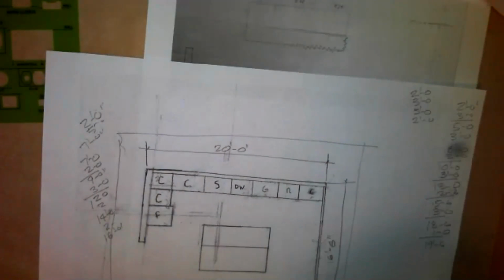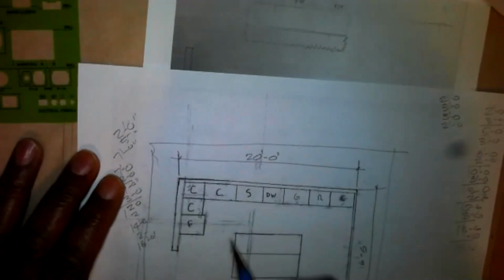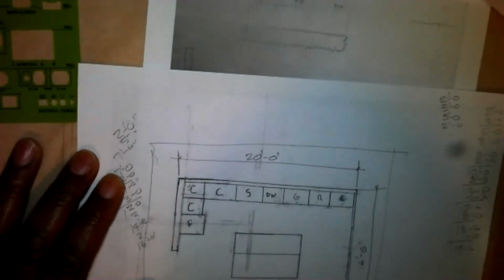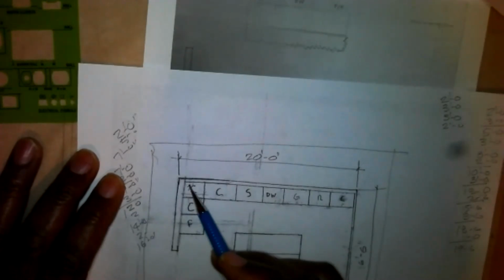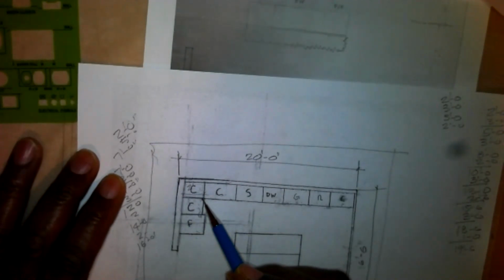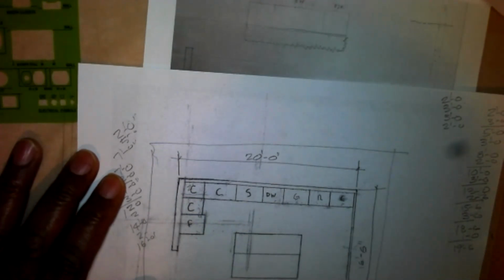This is your quarter scale plan. So now here's what we're going to do. We're going to start to lay out these base cabinets starting from this corner right here. I'm not going to complicate things, I'm going to be simple. So now we're starting in this corner right here.